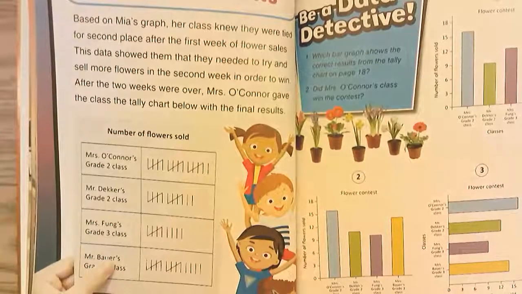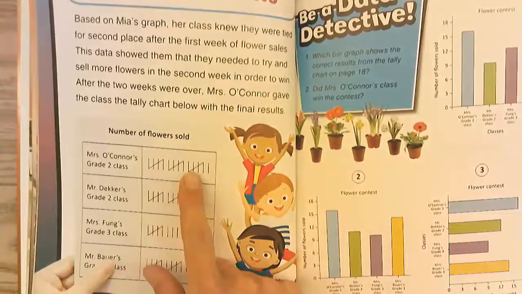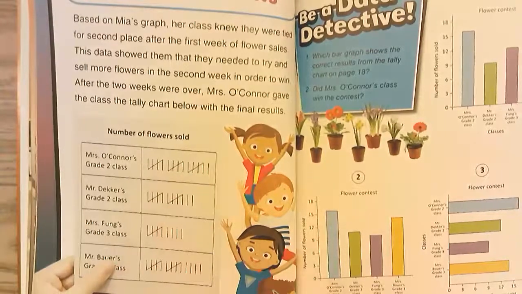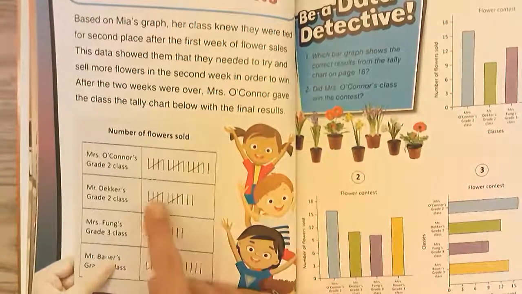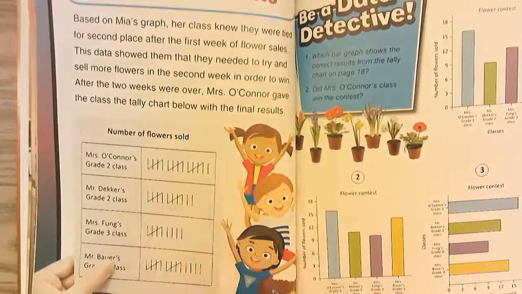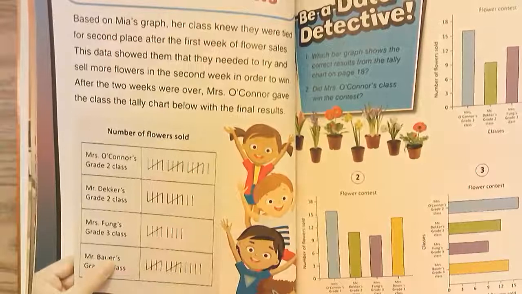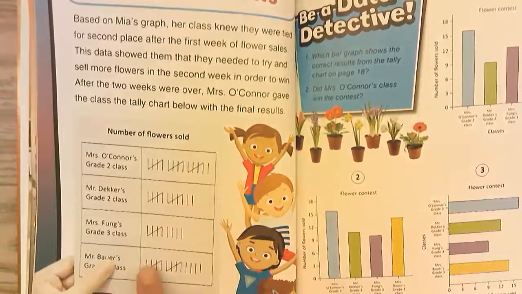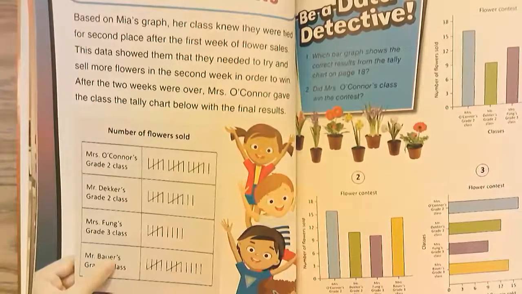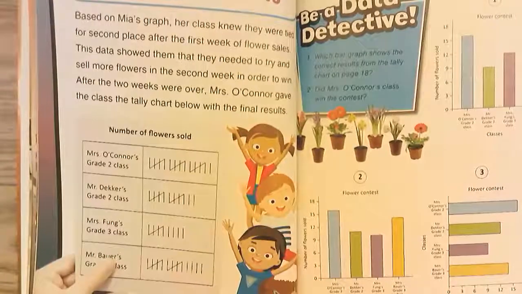So Mrs. O'Connor's class had 5, 10, 15, 16. Mr. Decker's grade 2 class had 5, 10, 11, 12. Mrs. Funk's class had 5, 6, 7, 8, 9. And Mr. Bauer's class had 5, 10, 11, 12, 13, 14. So Mrs. O'Connor's class sold the most flowers.